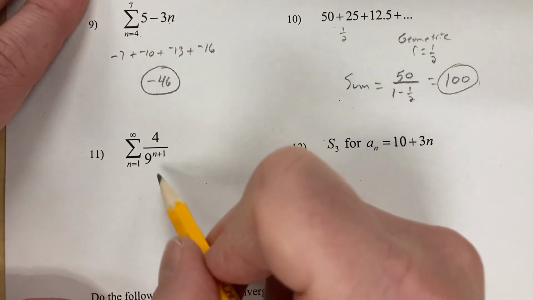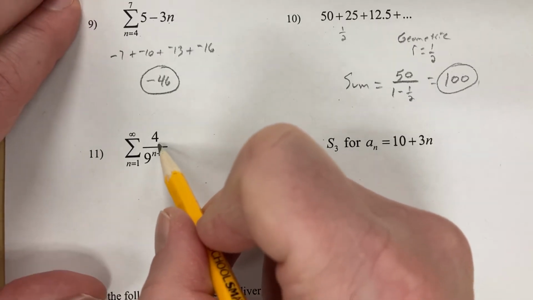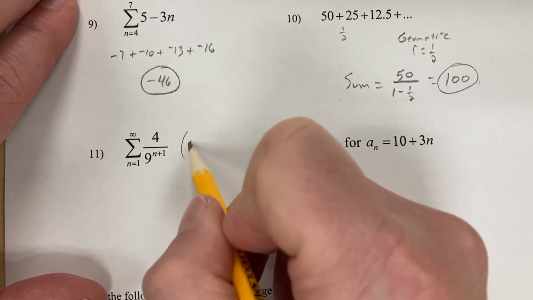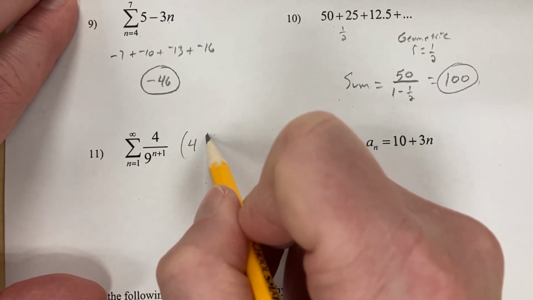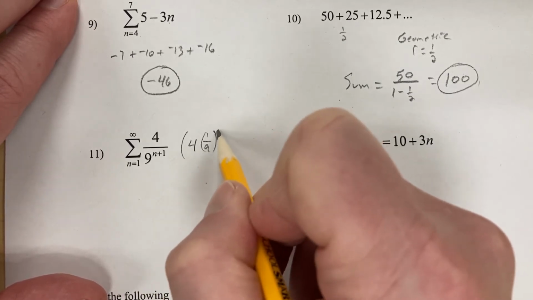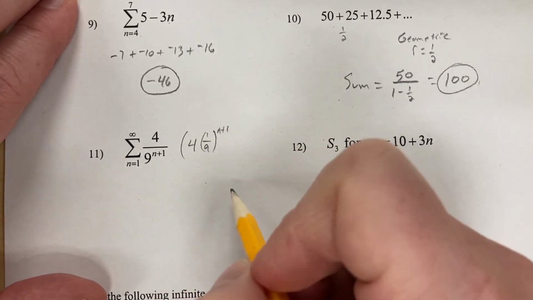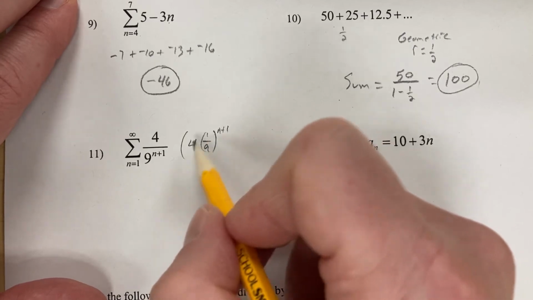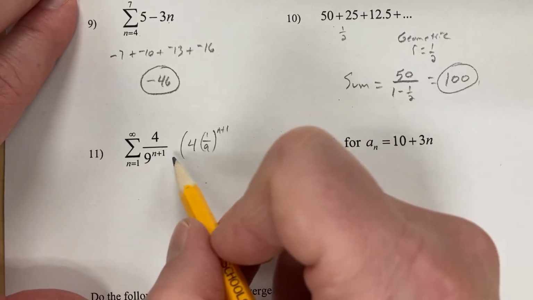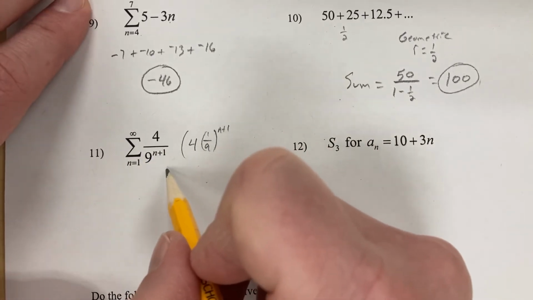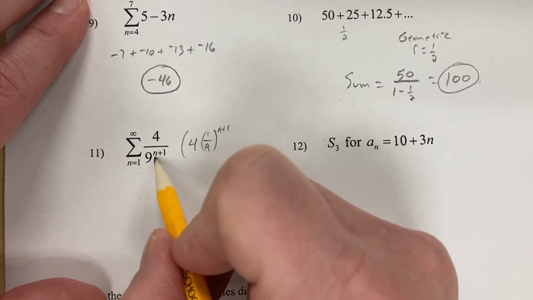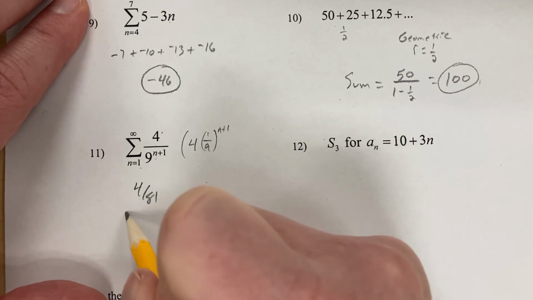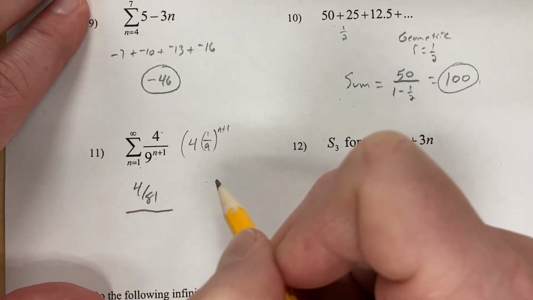Number 11 is also a geometric series. If you pull the 4 off to the side, or think about it written like this, it's 4 times 1 over n to the n plus 1, right? And so this is a geometric series with an R value of 1/9, so that's less than 1. So this is also going to converge, and it'll converge to the first term. So if I put 1 in, I get 4 over 81. So that's the first term of this series, 4 over 81.